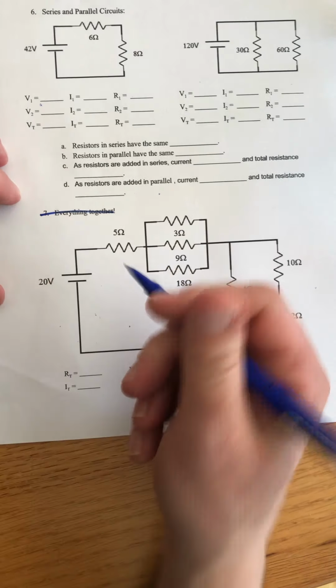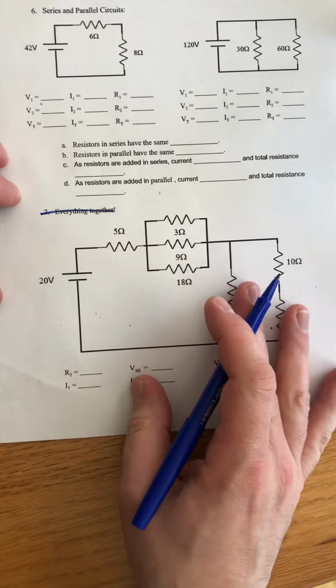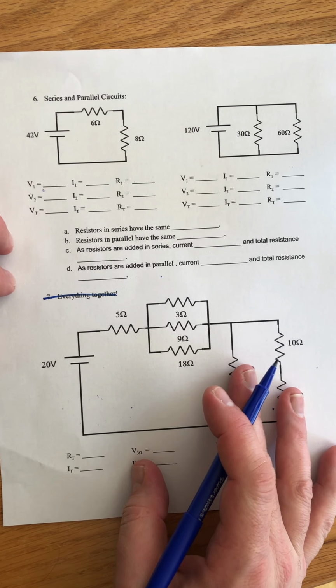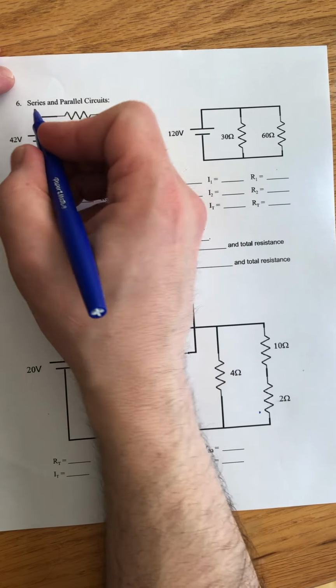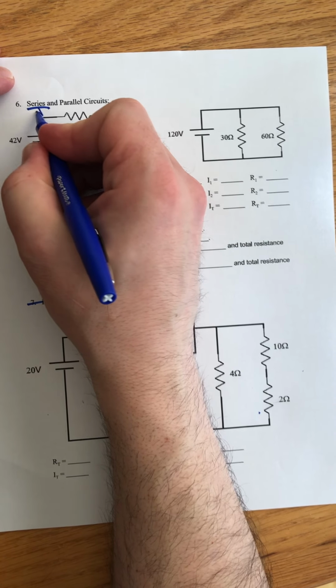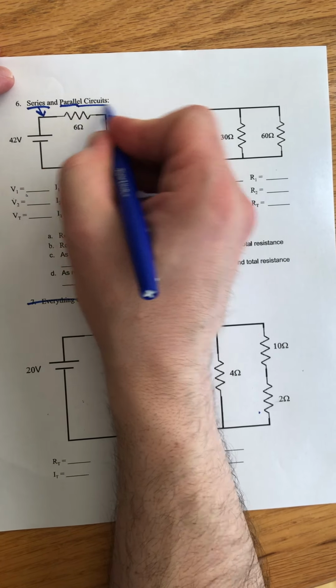I actually took this off before I posted it, so we're not going to do that one. We're just going to do this here. With series and parallel circuits, this is a series circuit here, and this is a parallel circuit there.